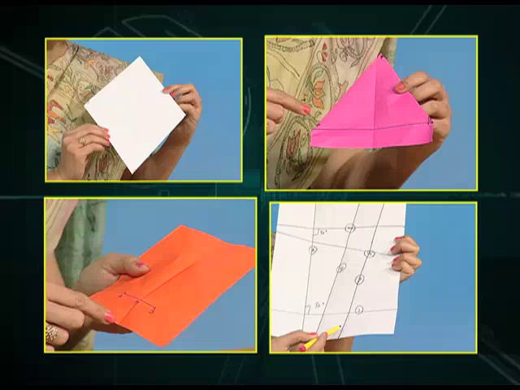Dear students, you have learned to make and explore geometrical figures using paper folding. You can do the same explorations on different geometrical figures by paper folding. Thank you.